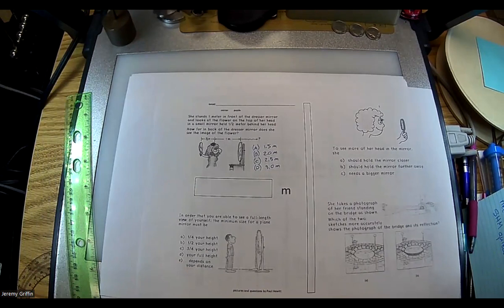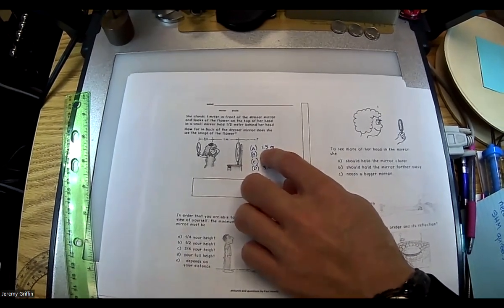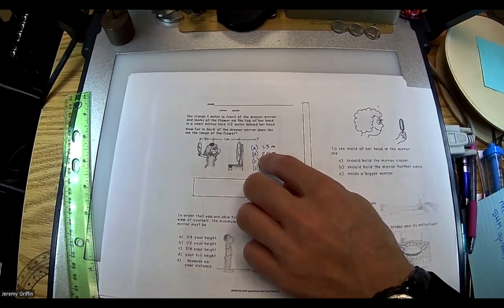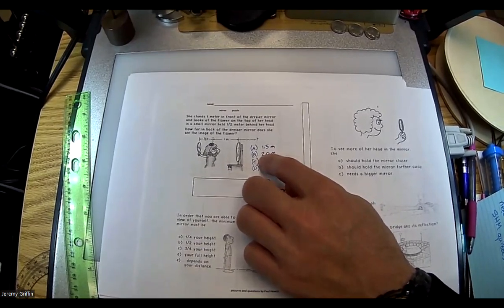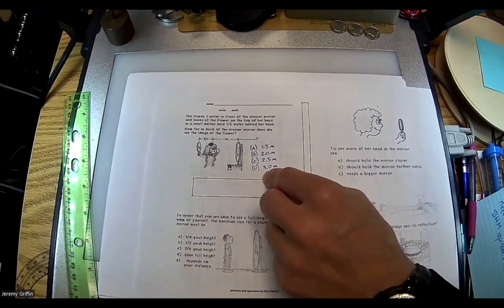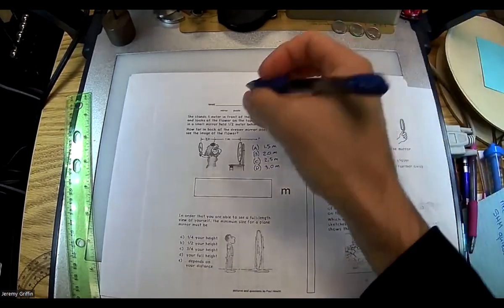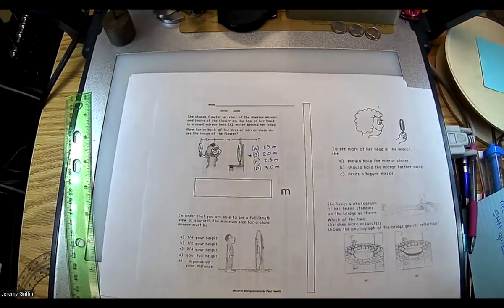Let's see, show hands. How many guys think the answer is A? Who says A? Who says B? Who says C? Who says D? Oh, I wasn't expecting that. All right, there were a couple of votes for B. I'm going to pick B. Right. So let me show you guys why.